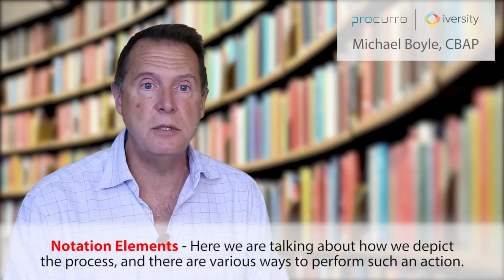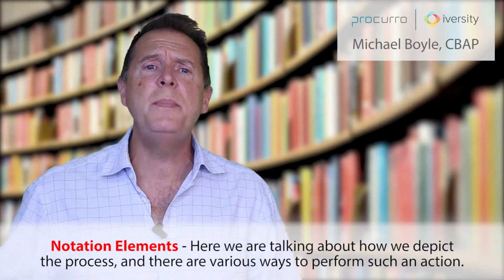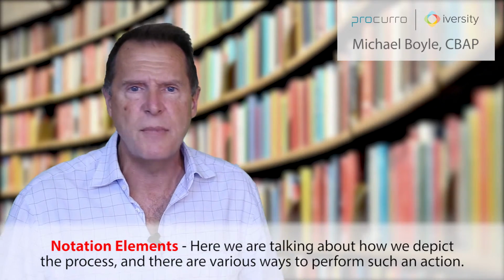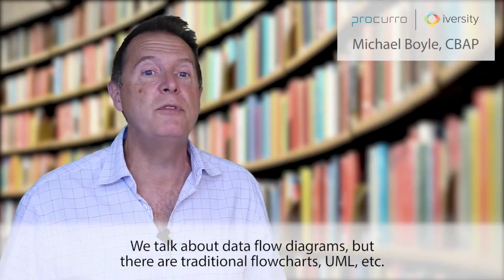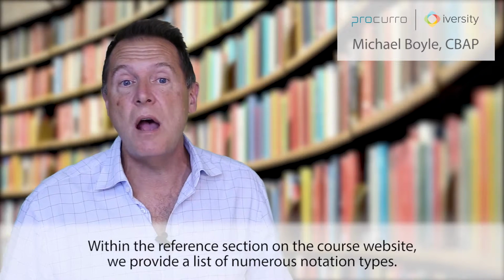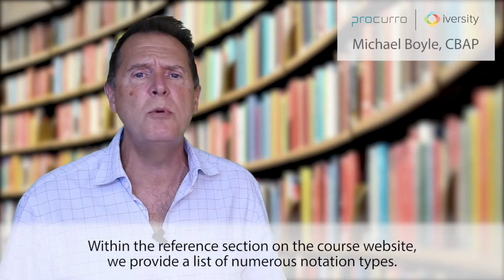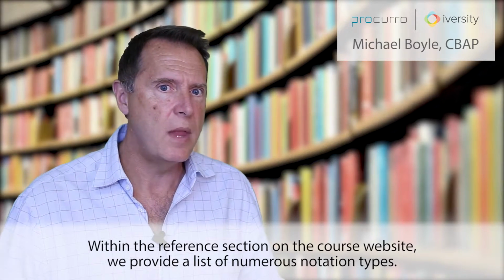Starting off with notation elements. Here we are talking about how we depict the process, and there are various ways to perform such an action. We talk about data flow diagrams, but there are traditional flowcharts, UML, etc. Within the reference section on the course website, we provide a list of numerous notation types. So please feel free to go ahead and check that out, okay?